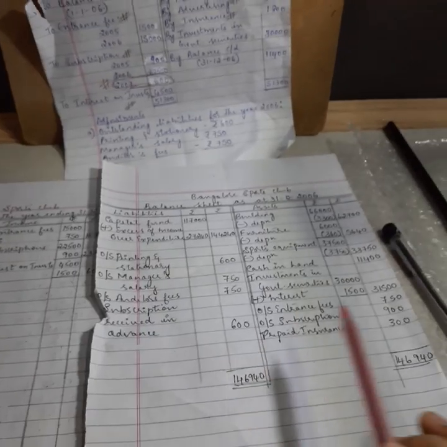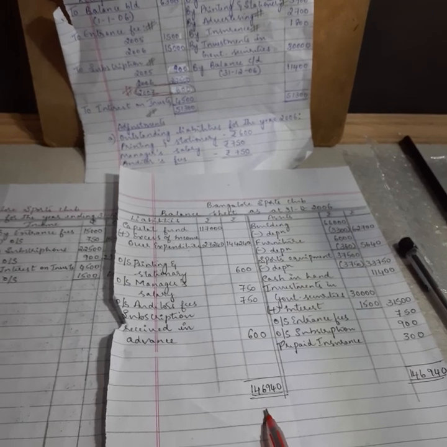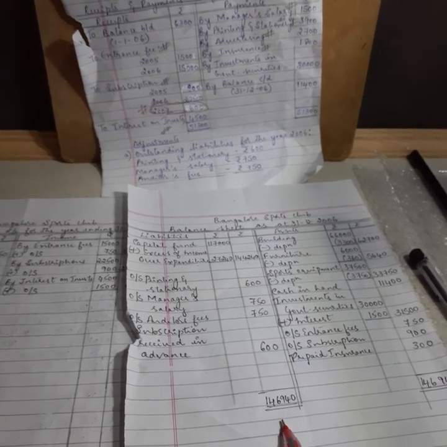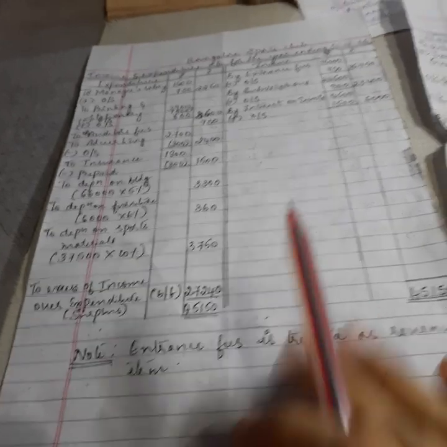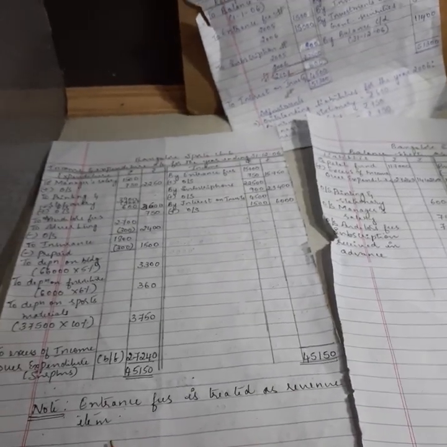So now add all the items, your total should be 1,46,940. And at the end, please give a note that entrance fees is treated as a revenue item.